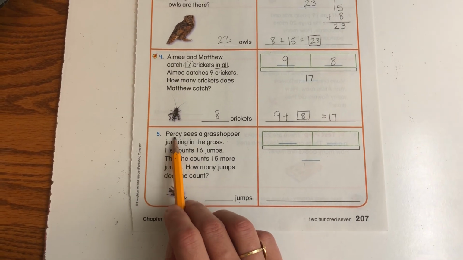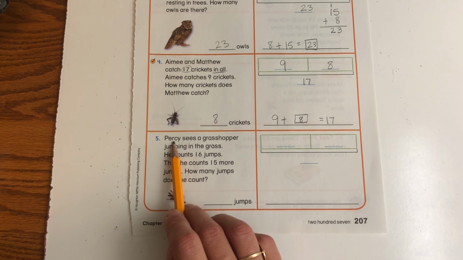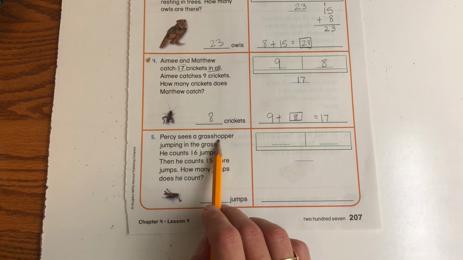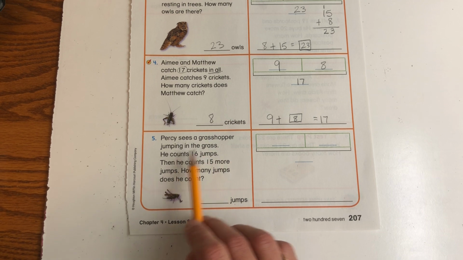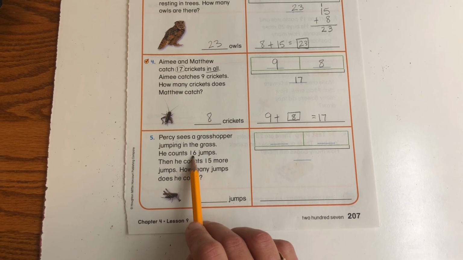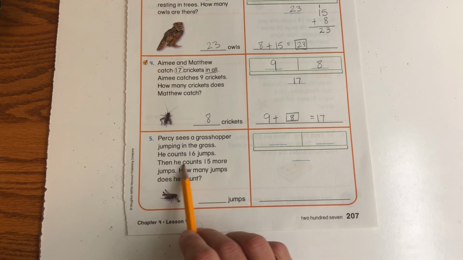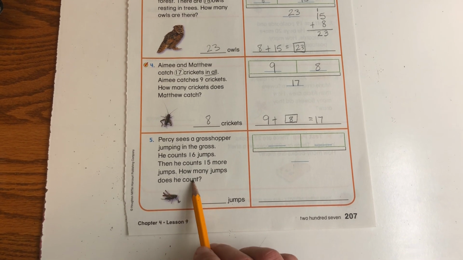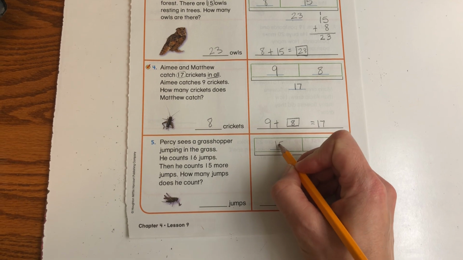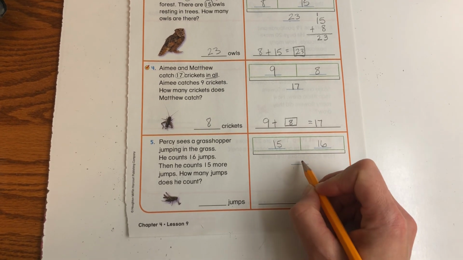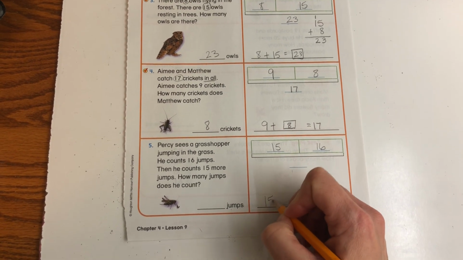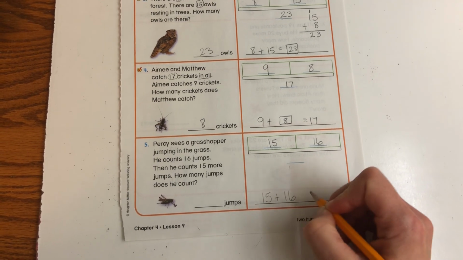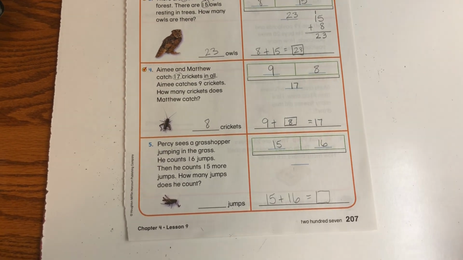This boy's name is Percy. Please read it with me. Percy sees a grasshopper jumping in the grass. He counts 16 jumps. Then he counts 15 more jumps. How many jumps does he count? So 15 plus 16 equals how many? 15 plus 16 equals your box. We don't know that number.